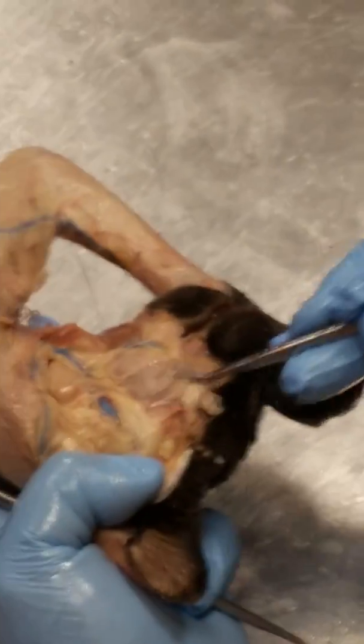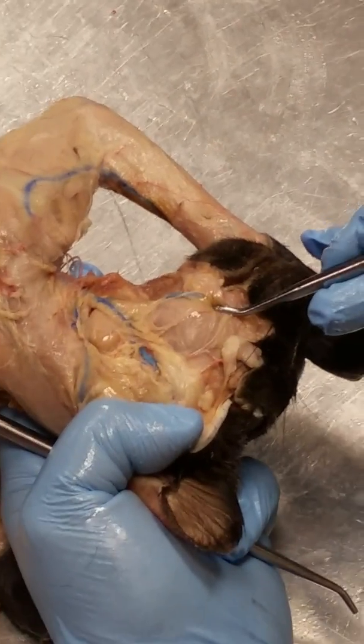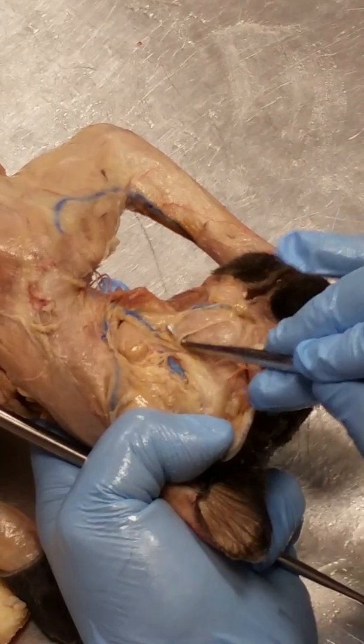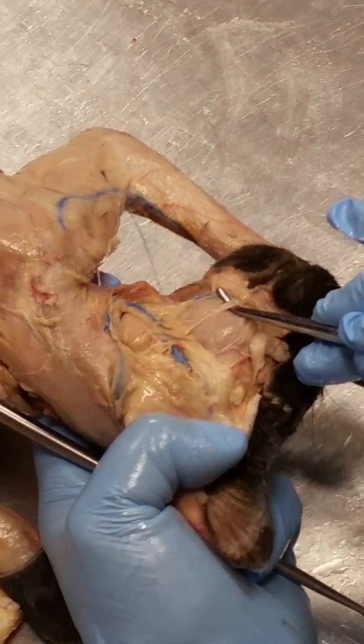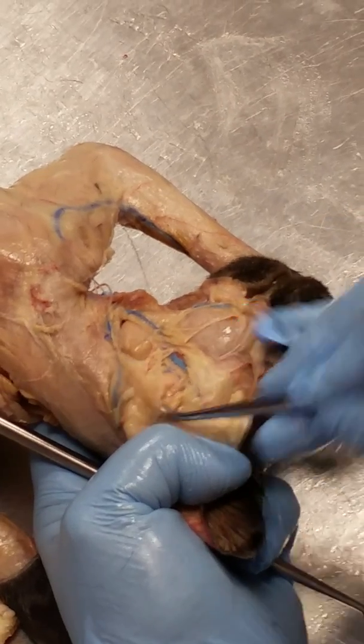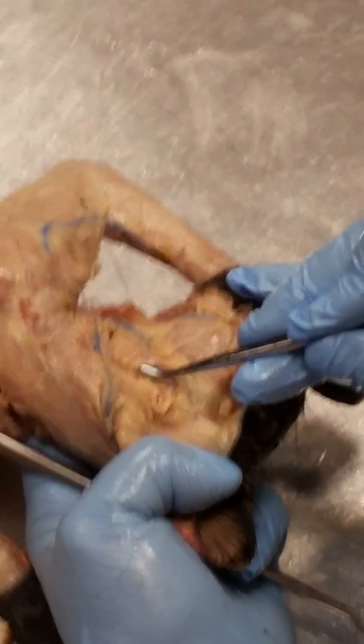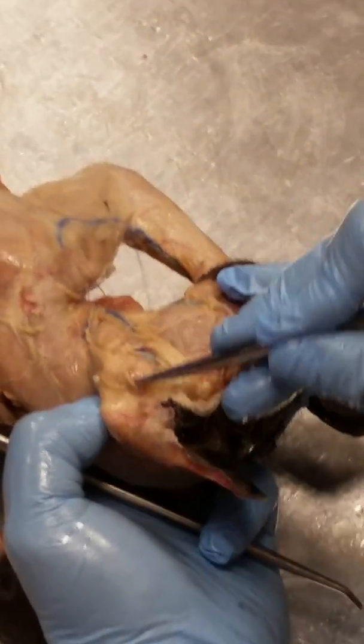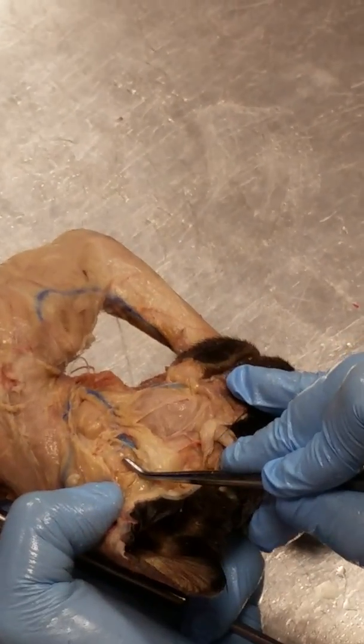See this round muscle right here? Masseter. Okay? And then look, there's this white line that goes across. This white line is a duct. And it leads from, see, I can see it right here. It leads from this huge gland at the bottom of the ear. This is the parotid salivary gland.